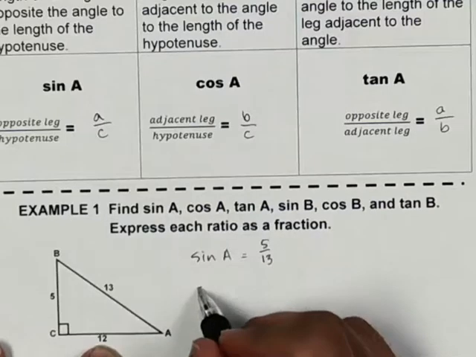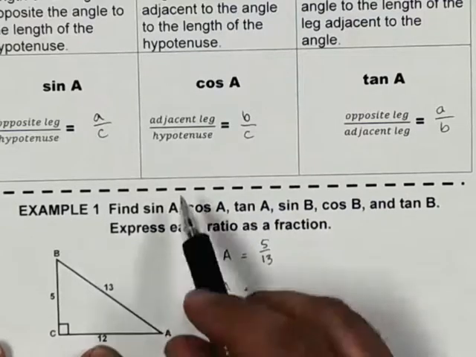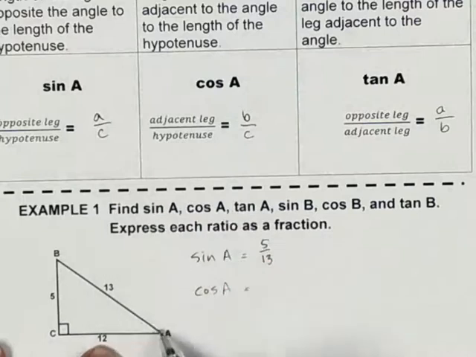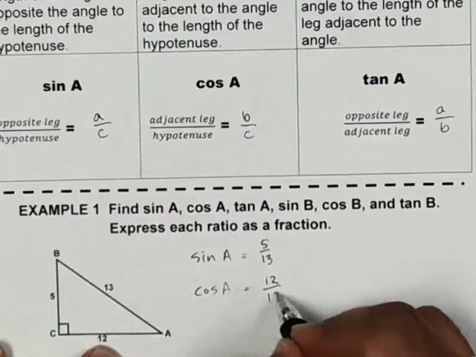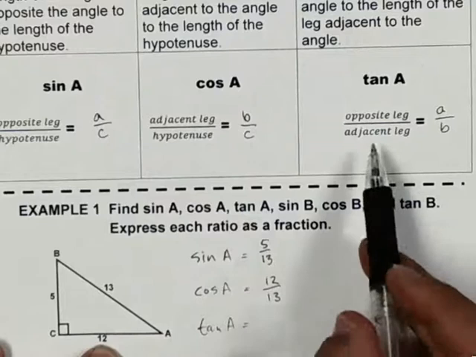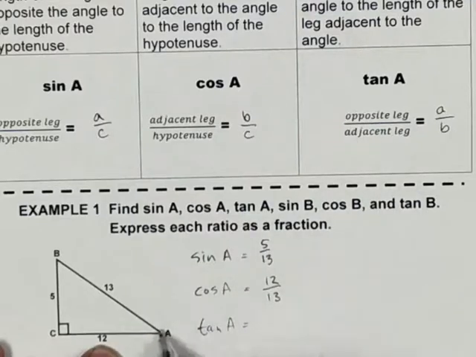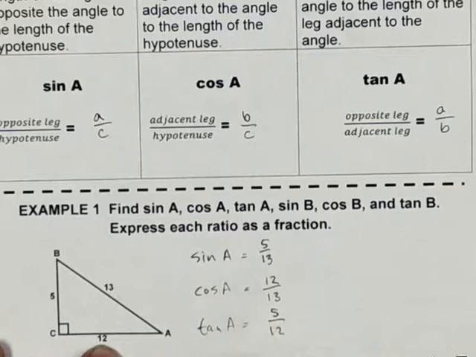Cosine of A is adjacent over hypotenuse. The leg that's next to A is 12, and the hypotenuse is 13. Then the tangent of A is opposite over adjacent, so opposite would be 5 and my adjacent would be 12.